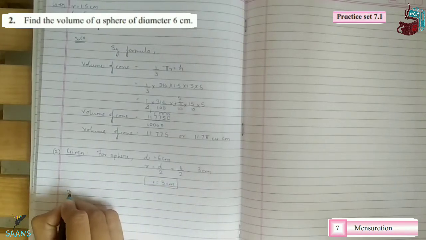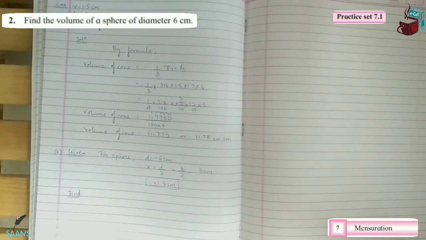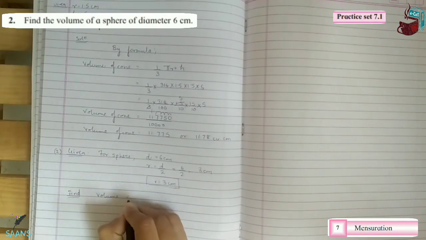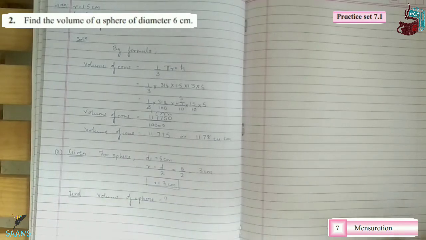Let's see what they are telling us to find. They're telling us to find the volume. Volume of sphere is equal to how much?